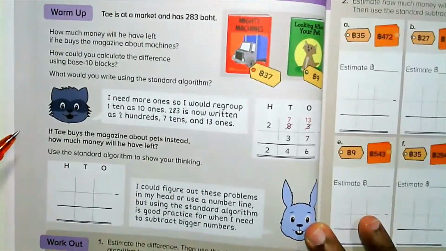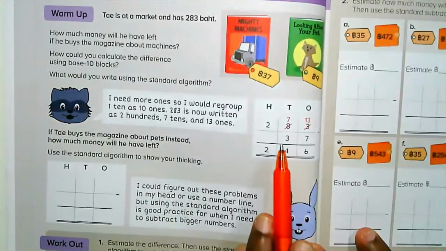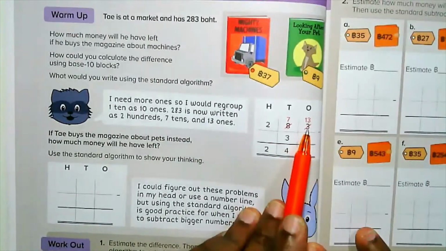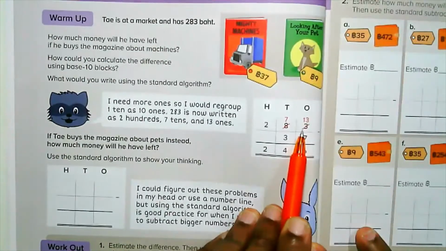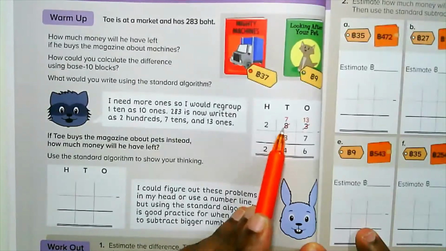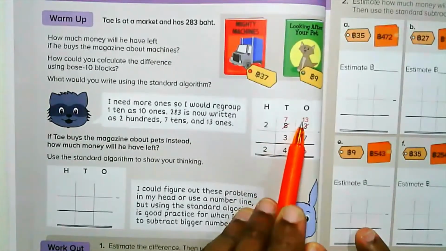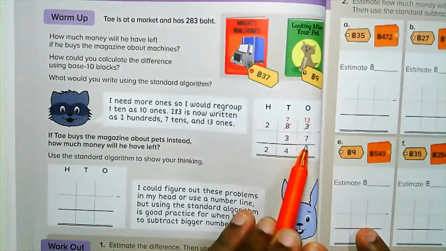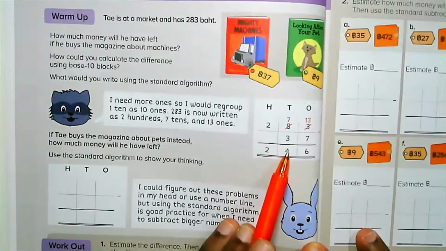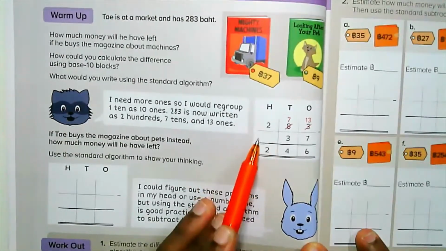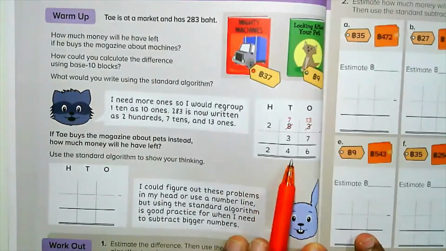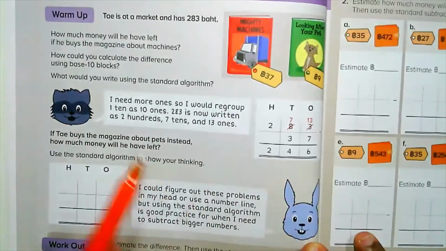And we can do that using the standard algorithm as shown here. 283 minus 37. 3 minus 7 is impossible. So we borrow 1 from 8, remaining 7. Bring the 1 to 3, making it 13. So 13 minus 7 will be 6. This remains 7. 7 minus 3 is 4. 2 minus 0 is 2. So the amount left will be 246.